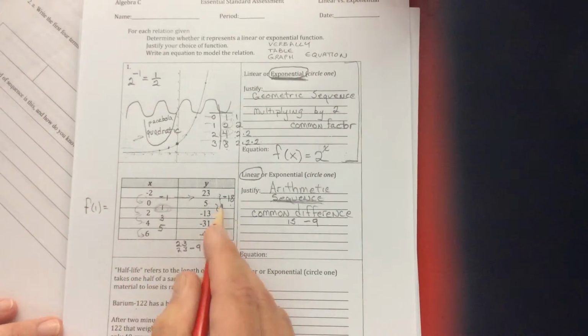Now, as an equation, let's see, what's happening here? Let's start with this. What's the one that goes to 1 when x is 1? That's a better place to start. That'll make our lives a lot easier. If x is 1, what's y going to be? Negative 4. Okay. So now, if x is 2, we already know that that's going to be negative 4 minus 9. And if x is 3, it's going to be negative 4 minus 9 again.